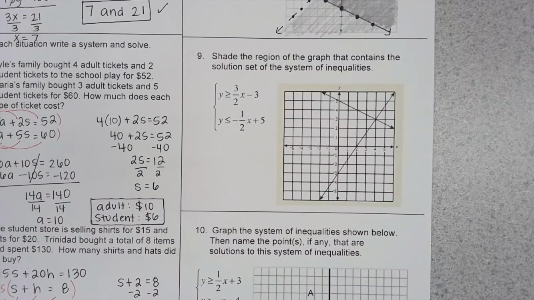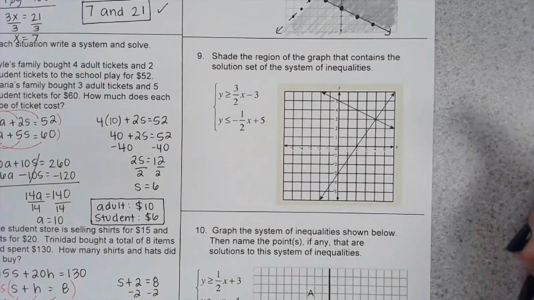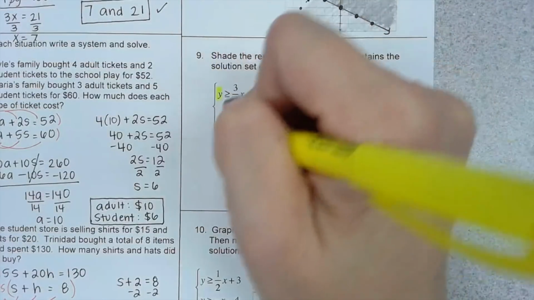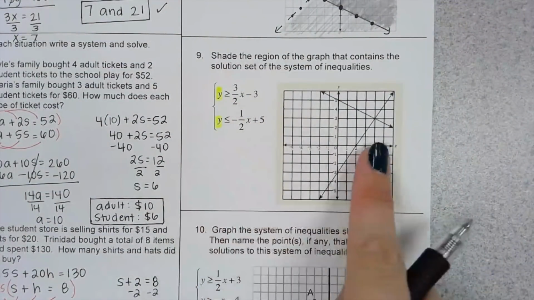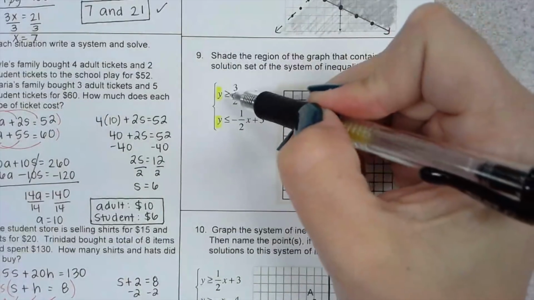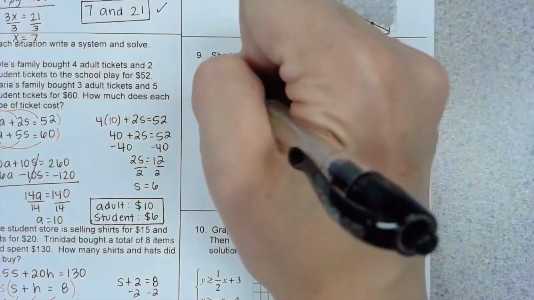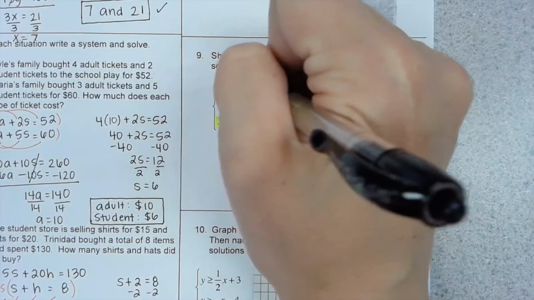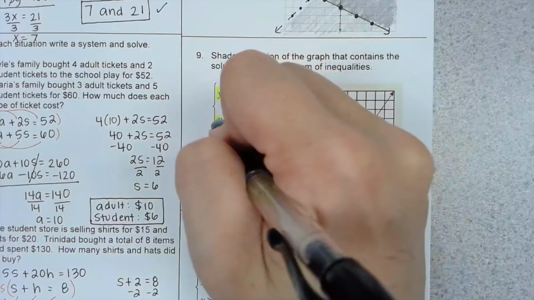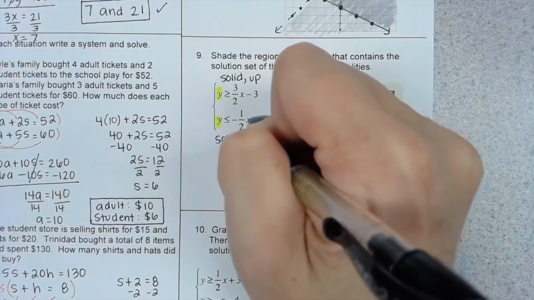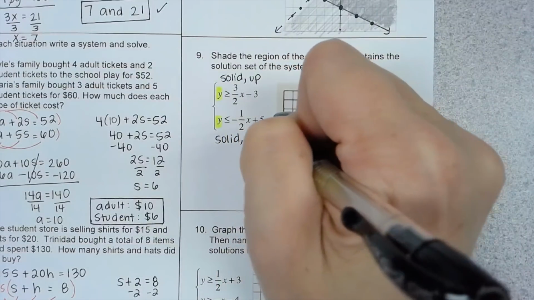On question number 9, both of the lines are already graphed for you. So both of them have already been placed on the graph. On this one, the y is all by itself, and on this one, the y is all by itself, which means we should be able to match up which one's which. This one says greater than or equal to, and so this one would be a solid line, and it would be shaded up from that line. This one says less than or equal to, so this one would also be a solid line, but it would be shaded down from that line.